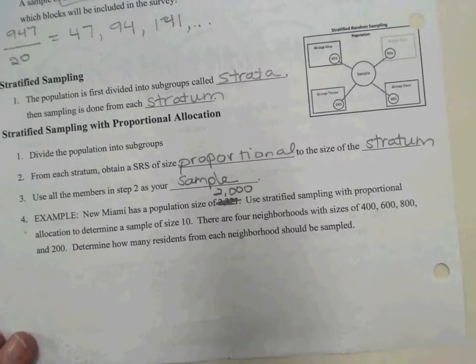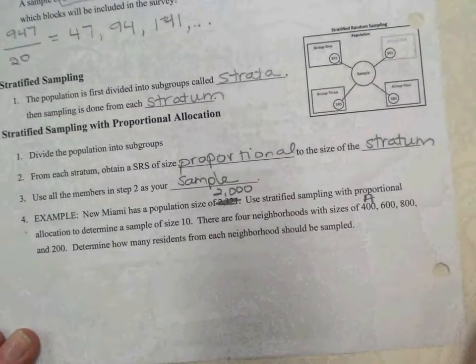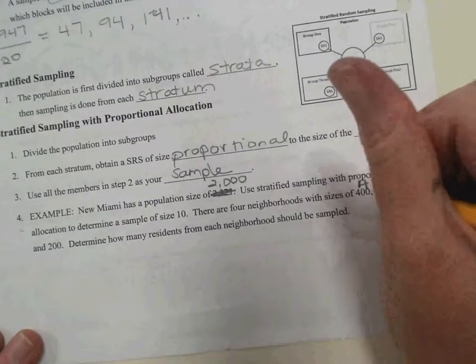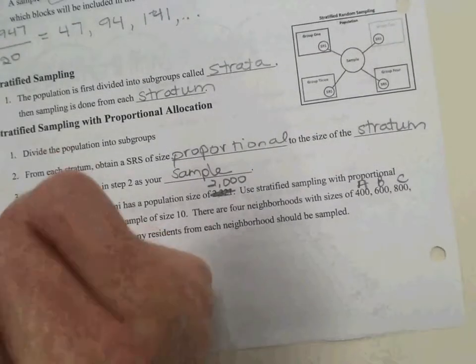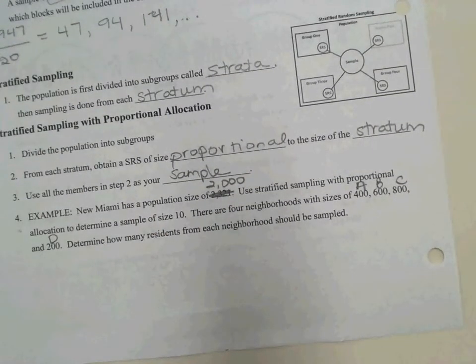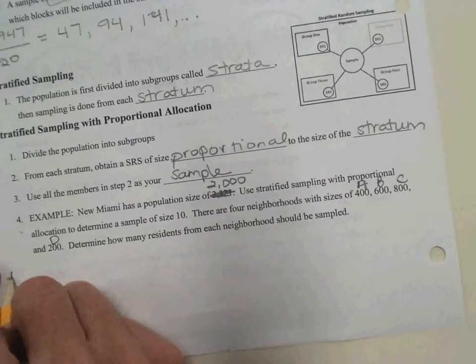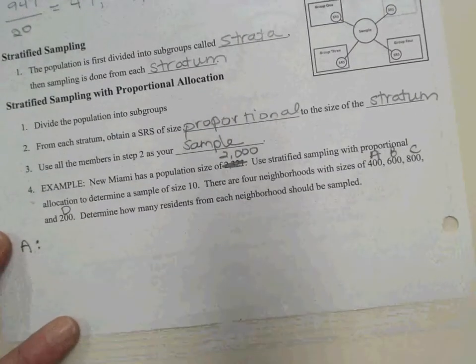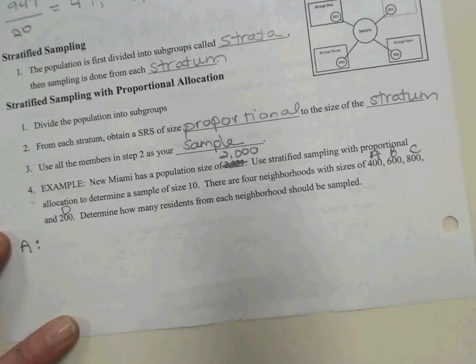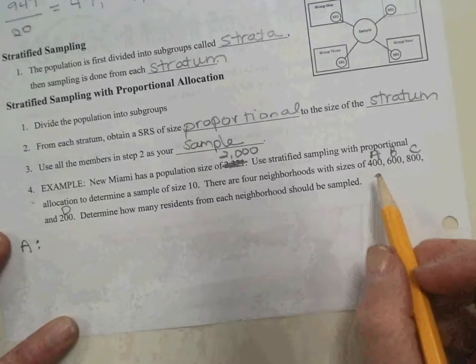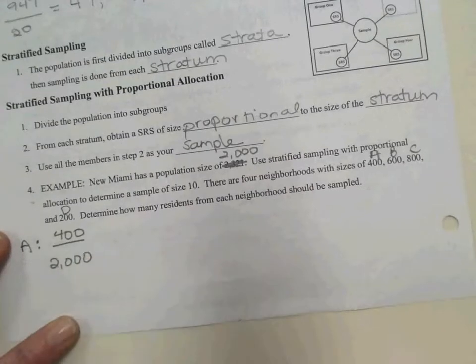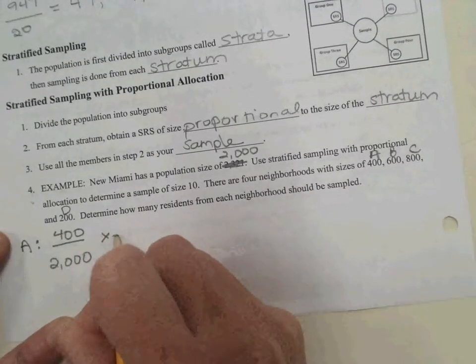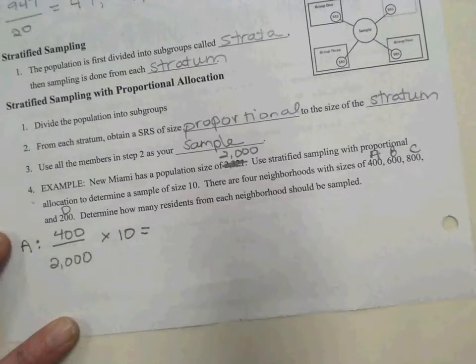There are 4 neighborhoods, and we're going to label those. So one is, we're going to call it neighborhood A. It has 400 people. Neighborhood B has 600. C has 800, and D has 200 people. And we're going to determine how many residents to sample from each different neighborhood. So starting off with neighborhood A, using stratified sampling with proportional allocation, we first make a proportion, so 400 over 2,000. Then we multiply by our sample size, 10.